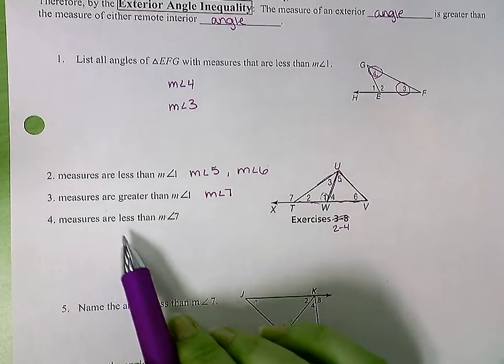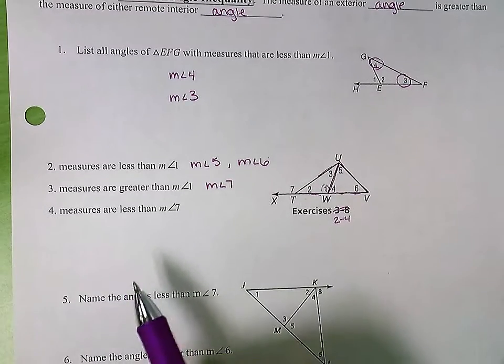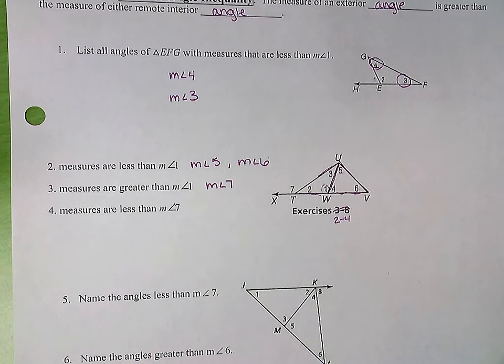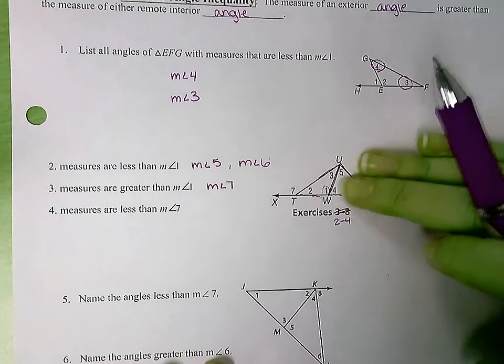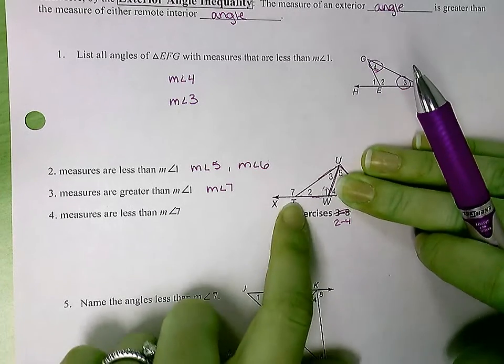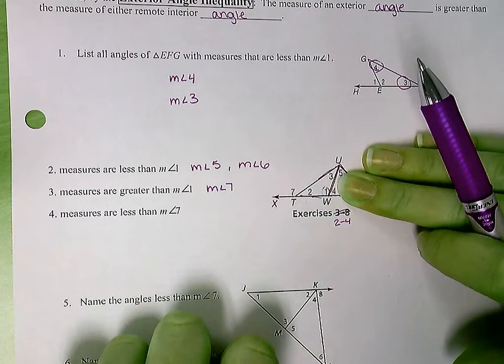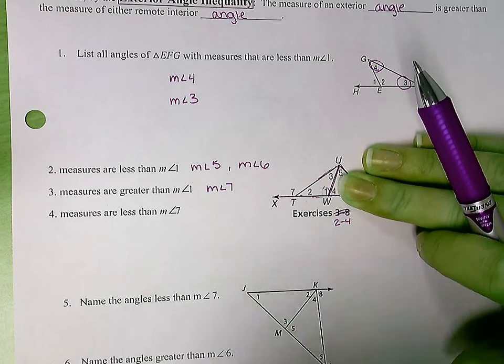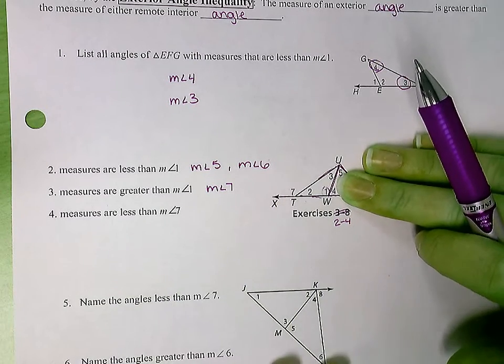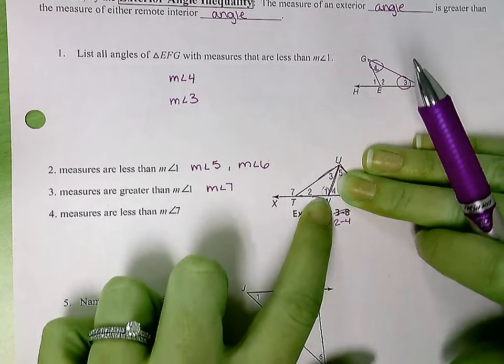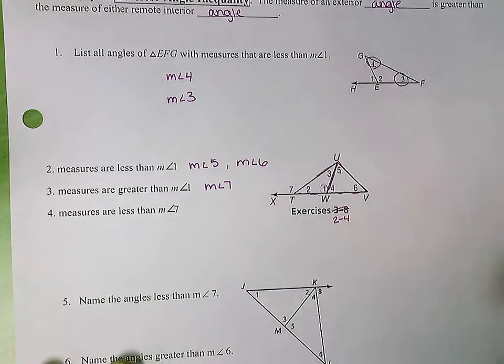Number 4, we're looking for the measures that are less than angle 7. So now again, I want to look at 7 as an exterior angle, and I want to look for the remote interior angles. Okay, so before I look at the whole triangle, if I look at triangle TWU, which two are my remote interiors? 3 and 1. So those ones would have to be less than 7.